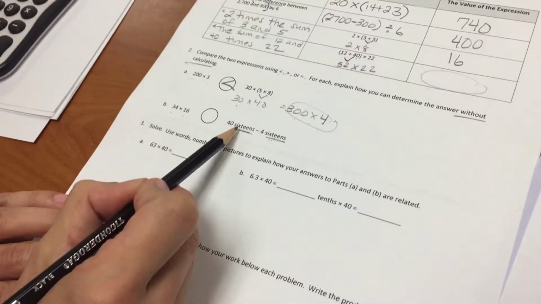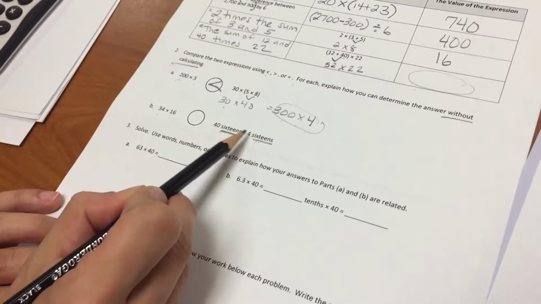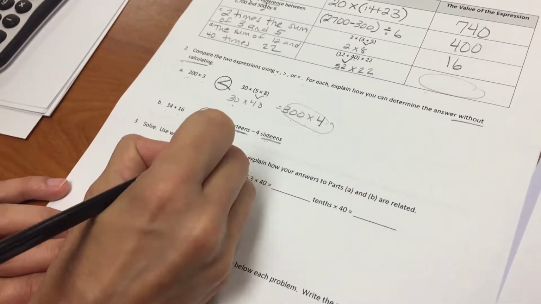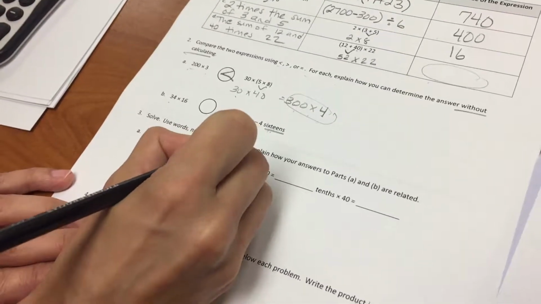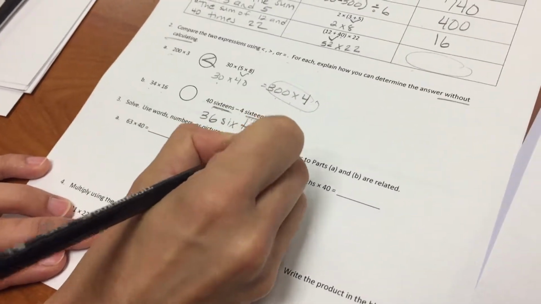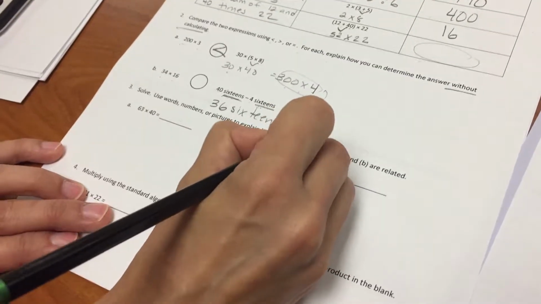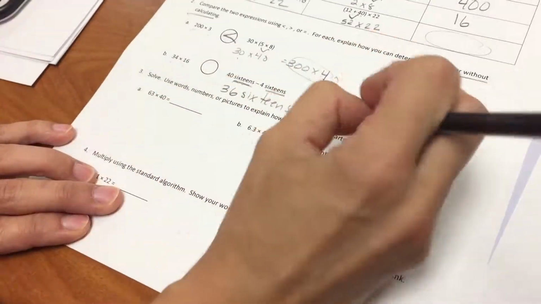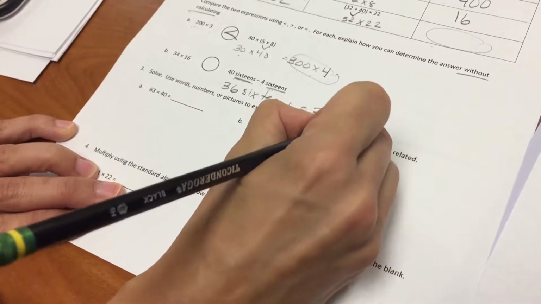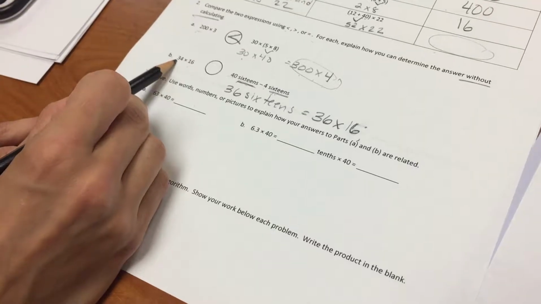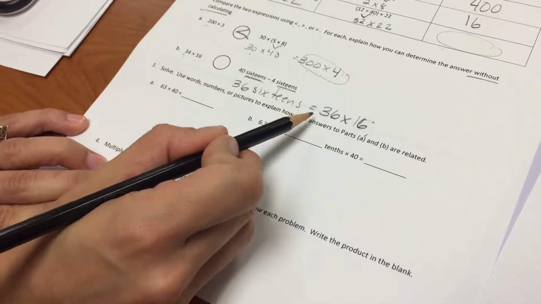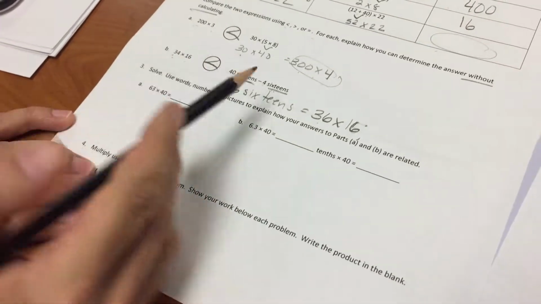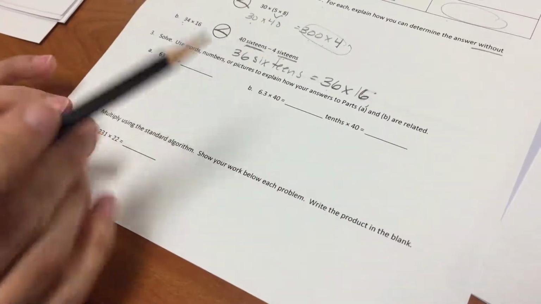So here, 40 sixteens minus 4 sixteens, since it's the same unit, we're just going to look at these whole numbers. 40 minus 4 is 36. Sixteens stays there. And another way to write 36 sixteens is also 36 times 16. So you'll see that 34 times 16 is going to be less than 36 times 16. Okay, and they would just write their explanation, kind of what I just said to you.